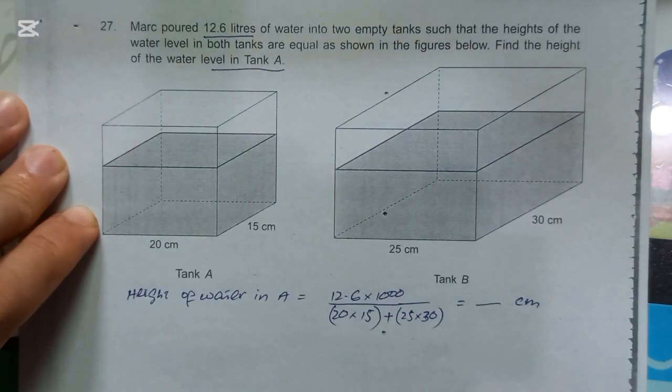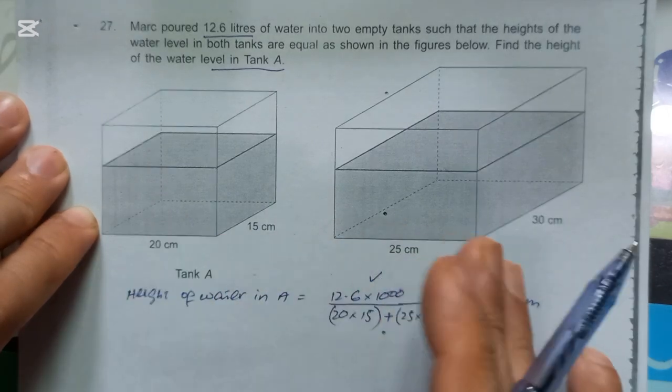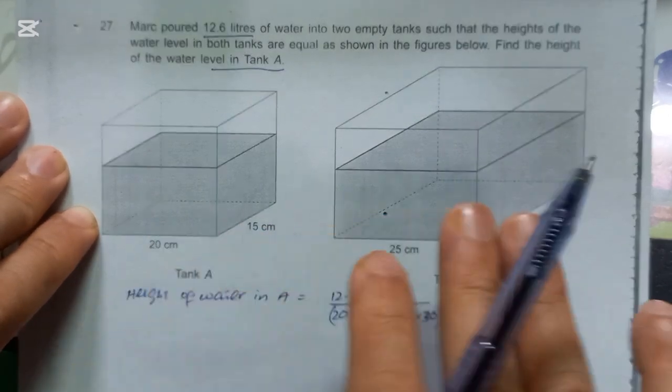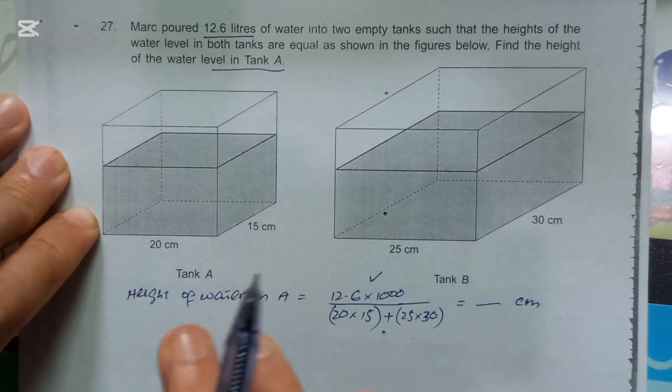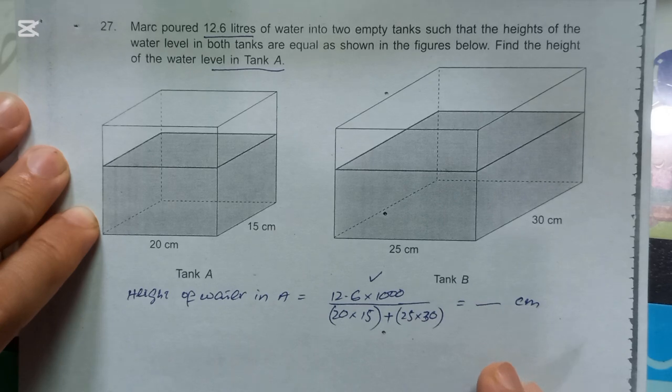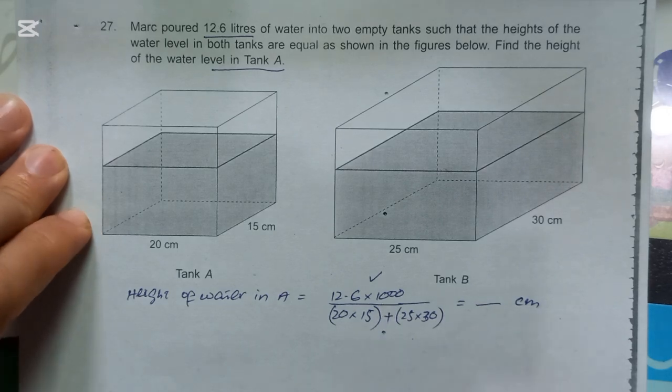So the basic concept of the question is: when some water whose volume is given, for example 12.6 liters, is poured into two tanks in such a way that the height of the water level at the end becomes equal, the method to find the height of the water in any one of the tanks will be volume over sum of the bases.